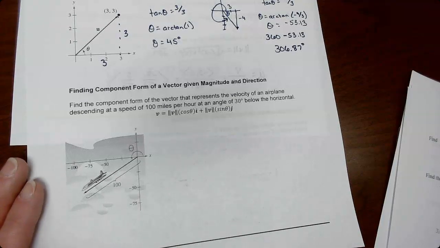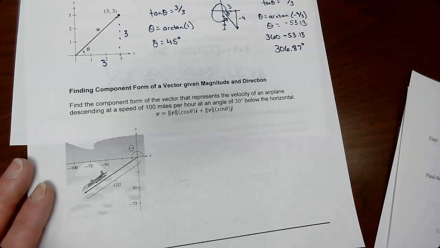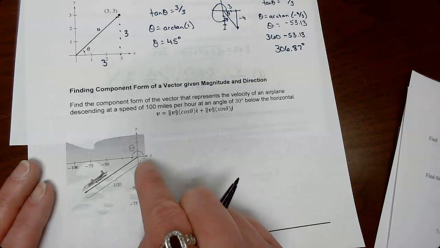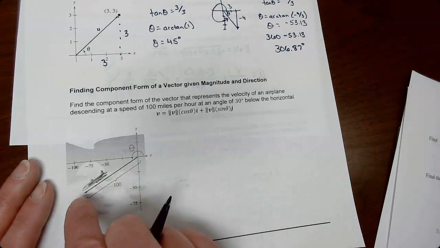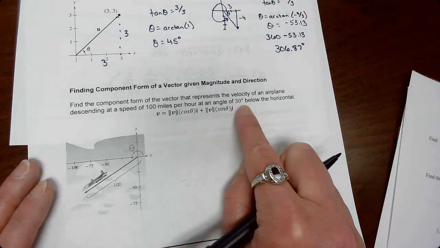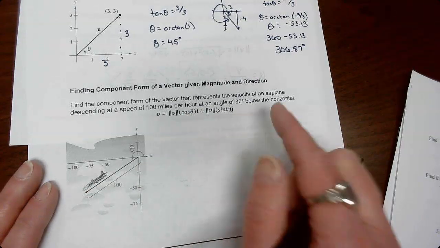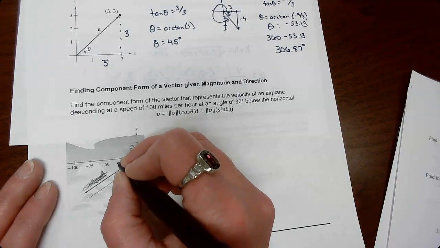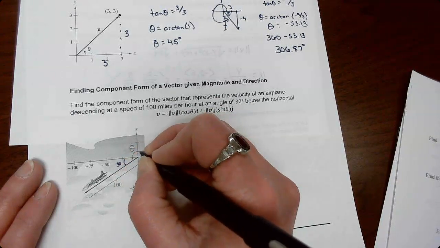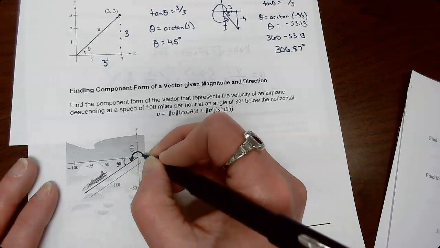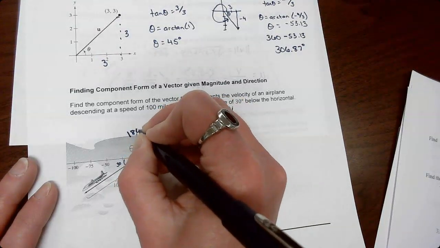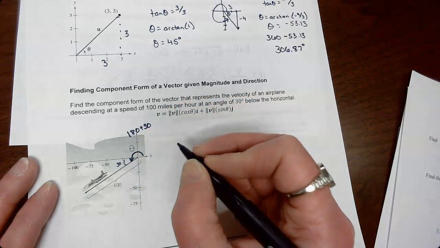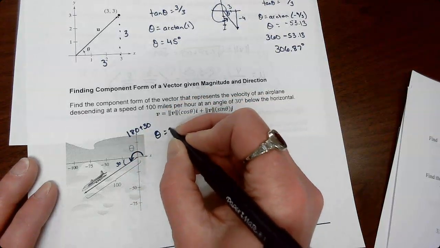All right, find the component form of the vector that represents the velocity of an airplane descending at a speed of 100 miles per hour at an angle of 30 degrees below the horizon. So it's saying that below the horizon is 30 degrees. So this whole angle theta would be 180 plus 30. Our theta is going to be 210.